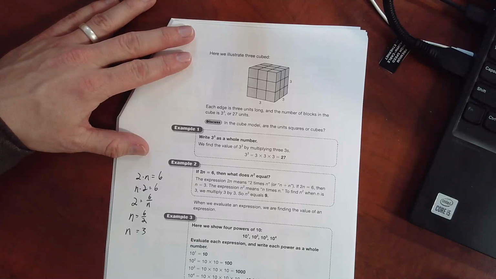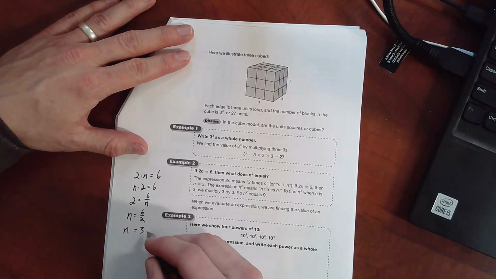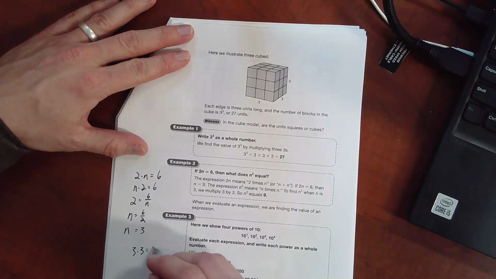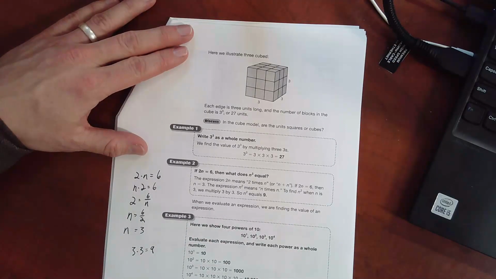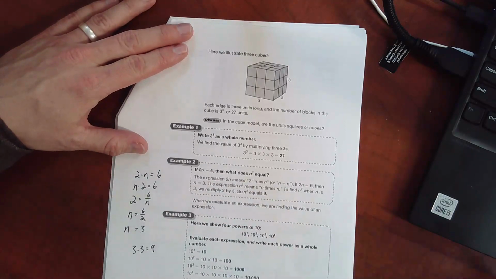Now, what does n squared equal? Well, 3 times 3 equals 9. Okay, so a little bit more complicated, but still not too bad. Now, powers of 10.